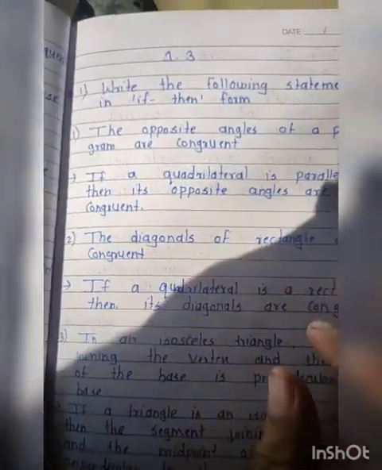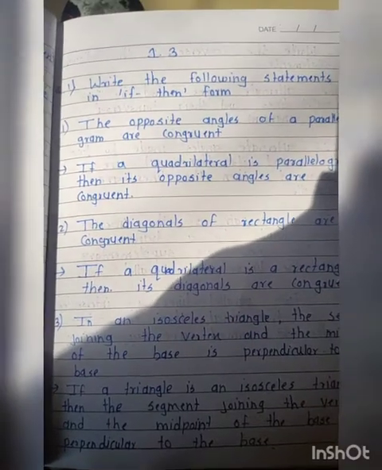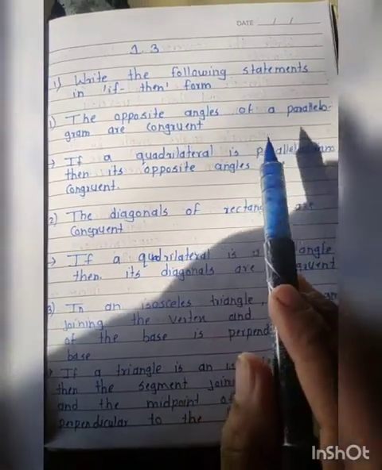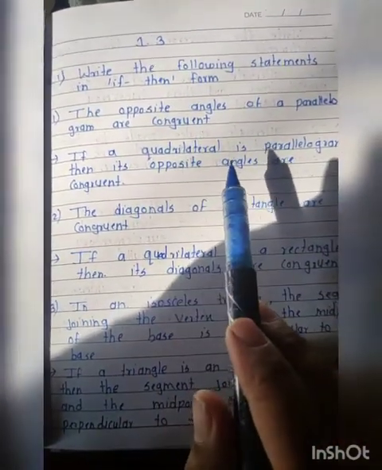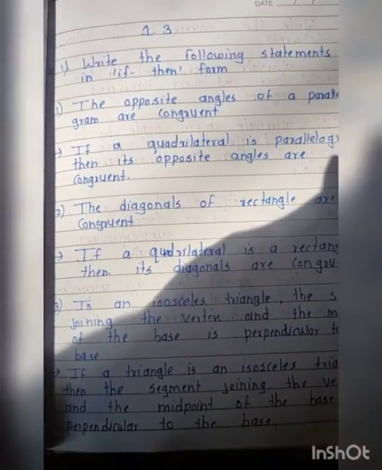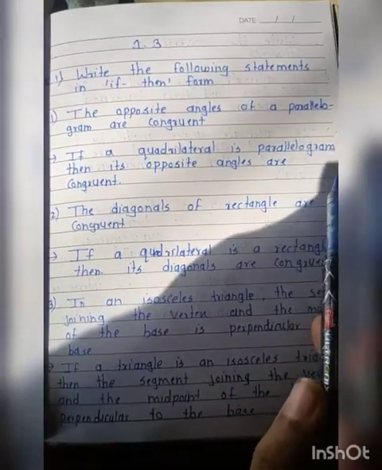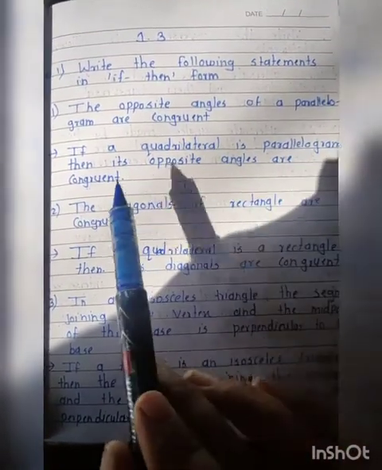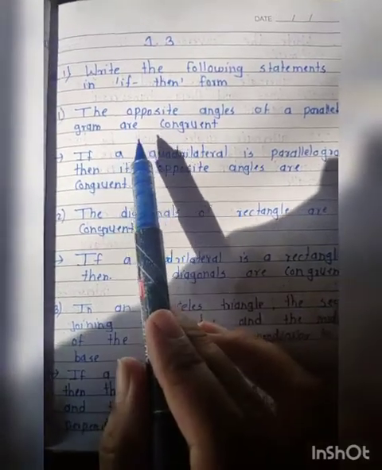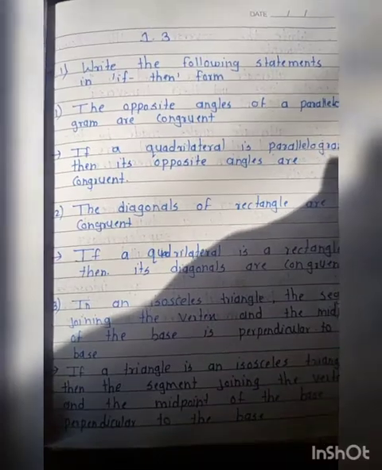Practice at 1.3. Write the following statements in if-then form. First question: the opposite angles of a parallelogram are congruent. So now we write this statement in if-then form. If a quadrilateral is a parallelogram, then its opposite angles are congruent.